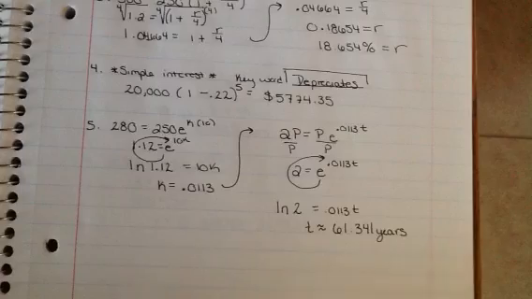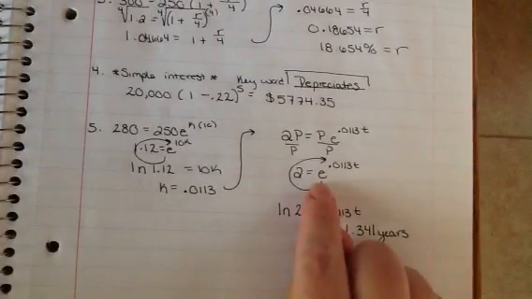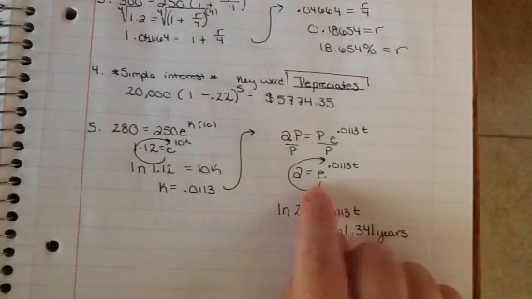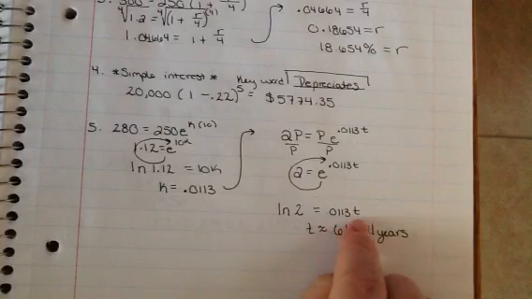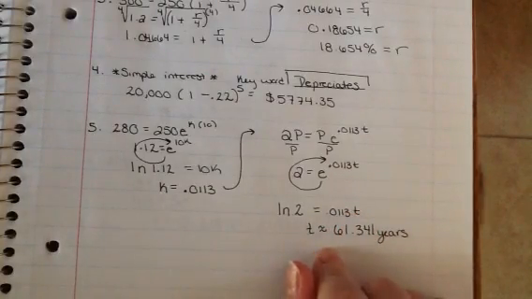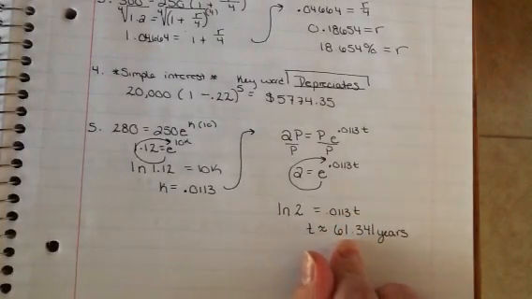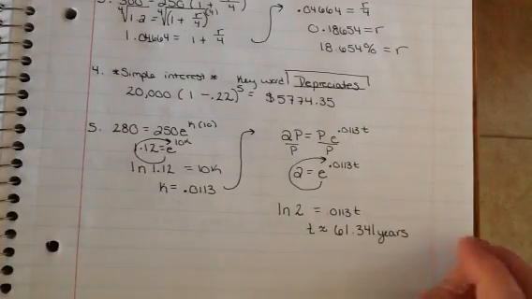You need to know that trick for your test. You're going to have a problem that does something like that on your test. Then I convert to log form. My base is e, so I use ln. ln of 2 equals 0.0133t, divide by the decimal, so it's going to take 61.341 years for the amount that you started with to double.